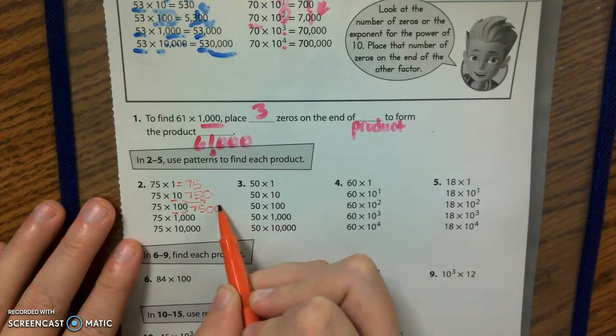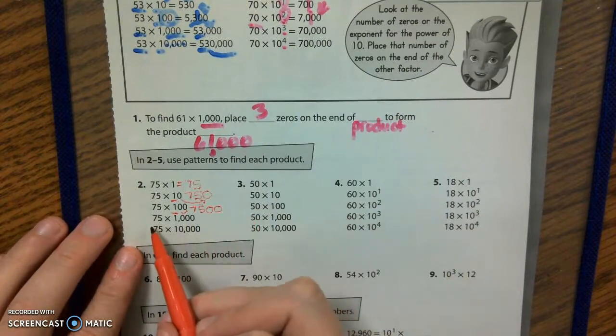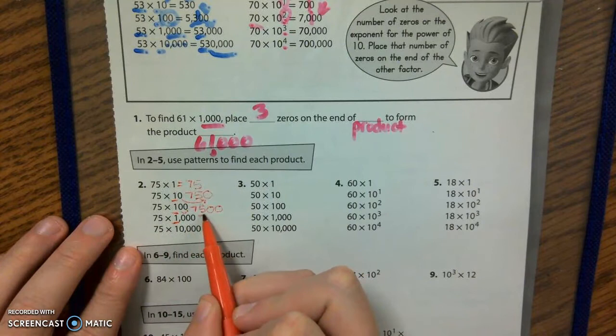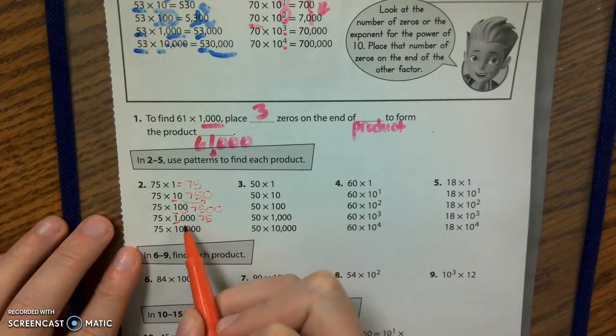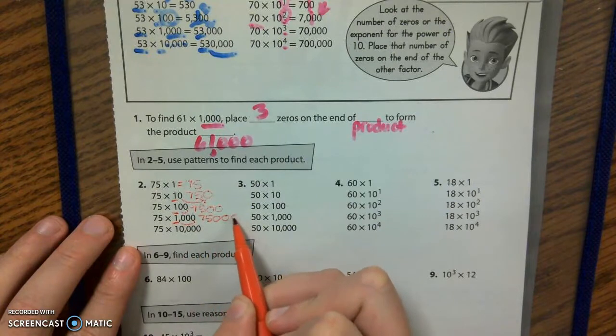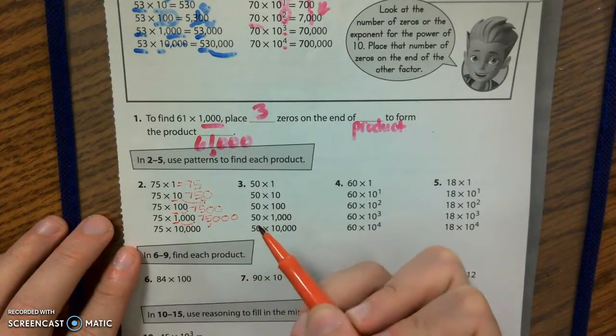75 times 100, I'm going to start with 75, but then there's 2 zeros I have to place behind it. Same thing for 75 times 1,000. I have 1, so I'm going to start with 75. Uh-oh, my marker's bleeding, I'm so sorry. And I've got 3 zeros that I have to place behind it. So that gives me a product of 75,000.